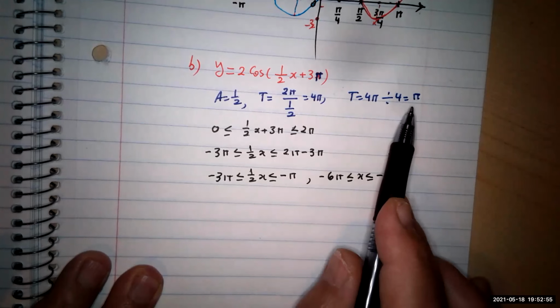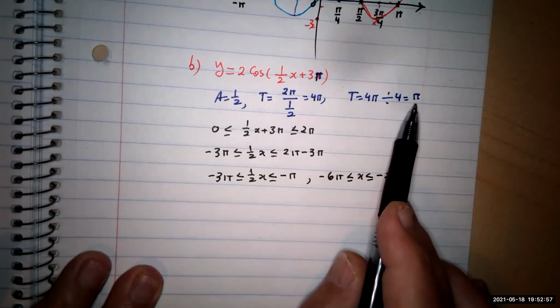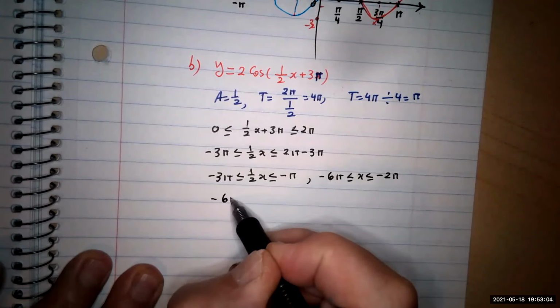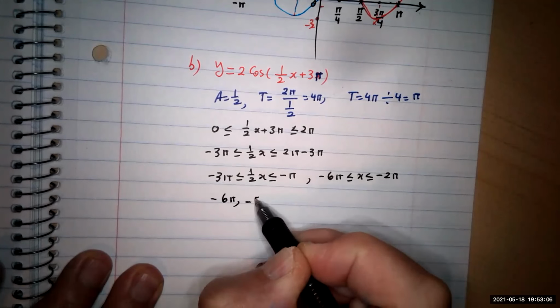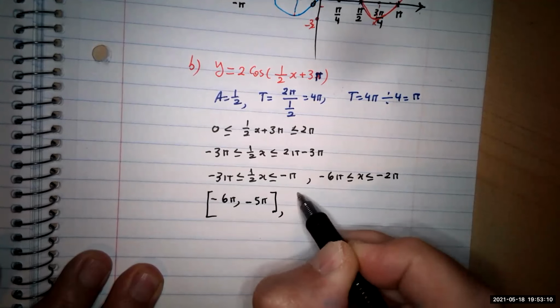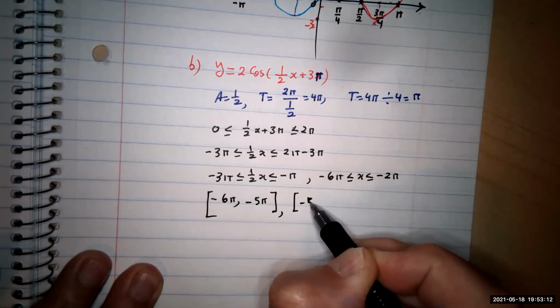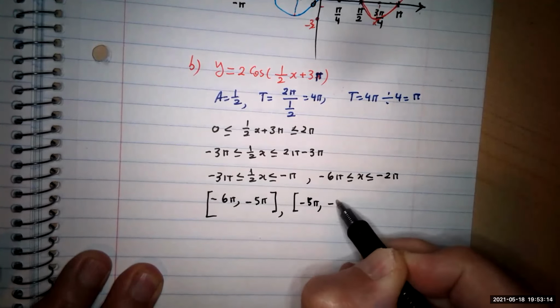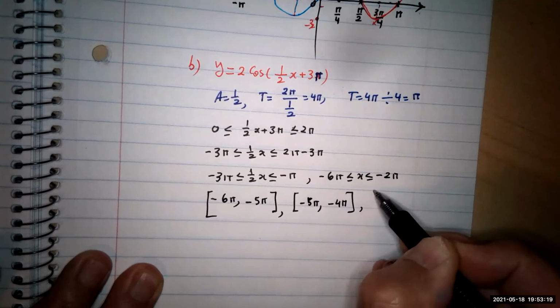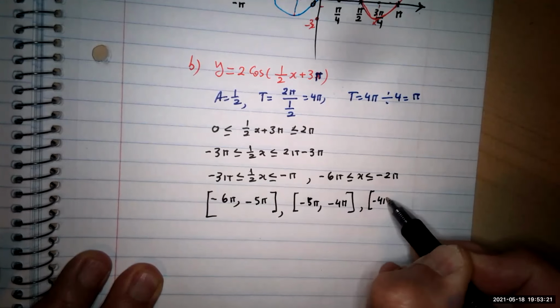But you can divide it into 4 parts, and this is the length of each part. For example, if you start with negative 6 pi and add pi, that gives you negative 5 pi. Then you add another pi, that gives negative 4 pi.